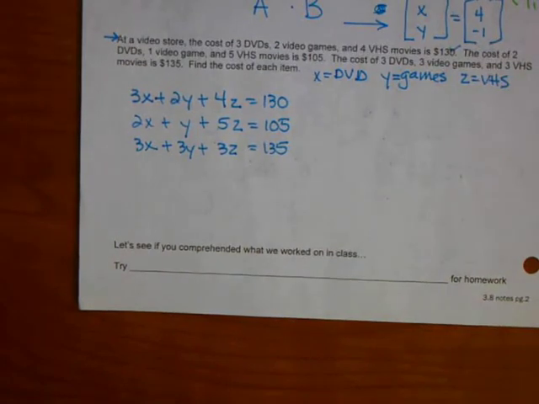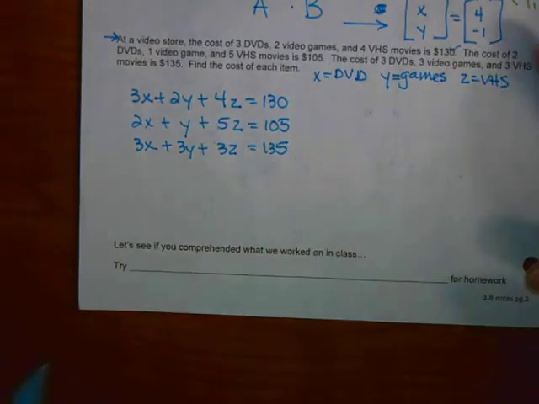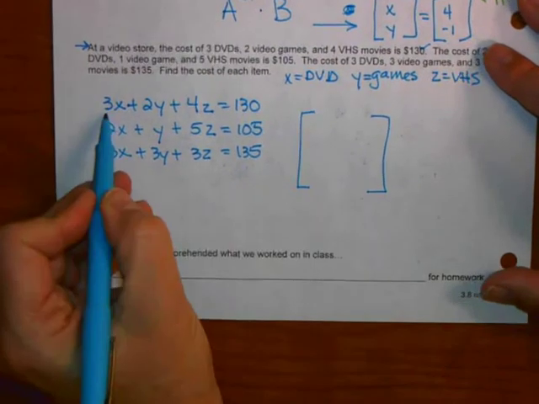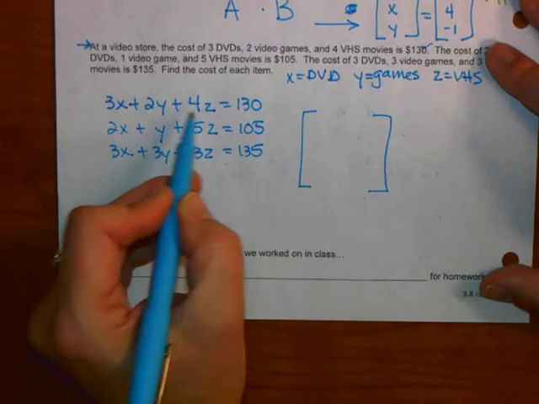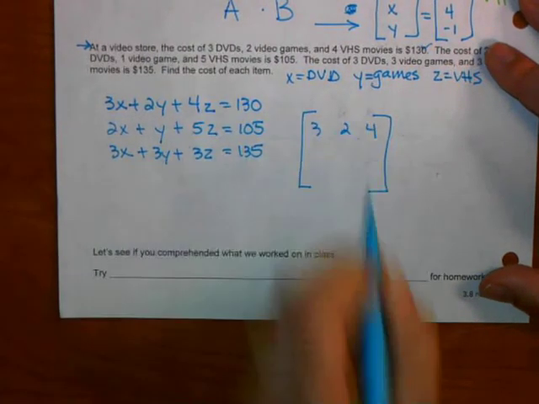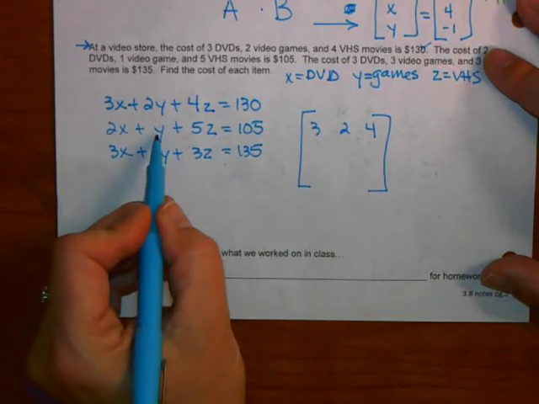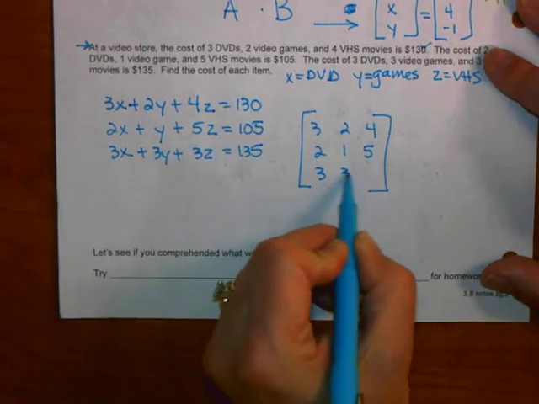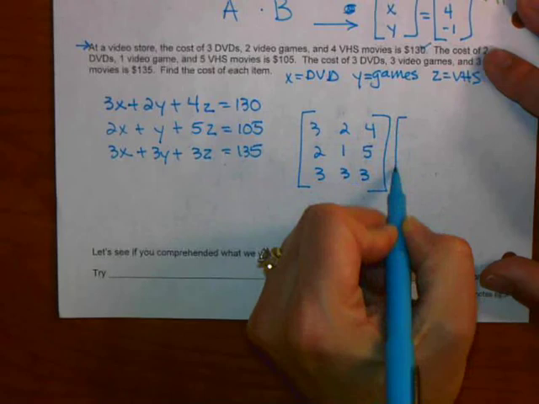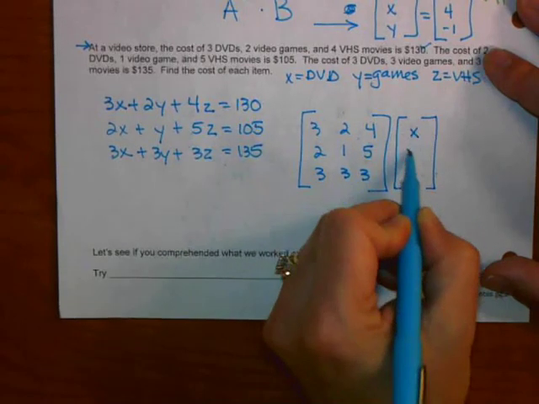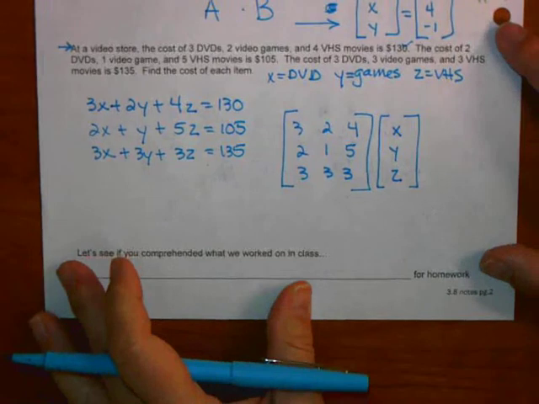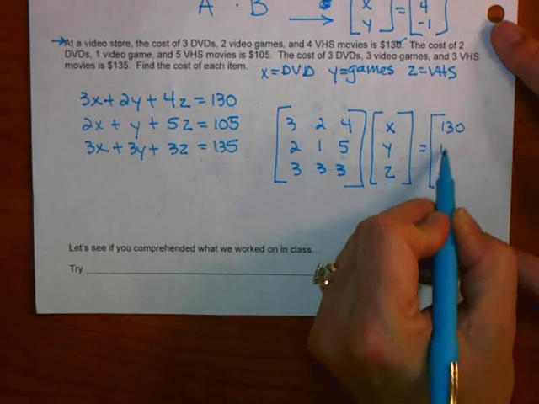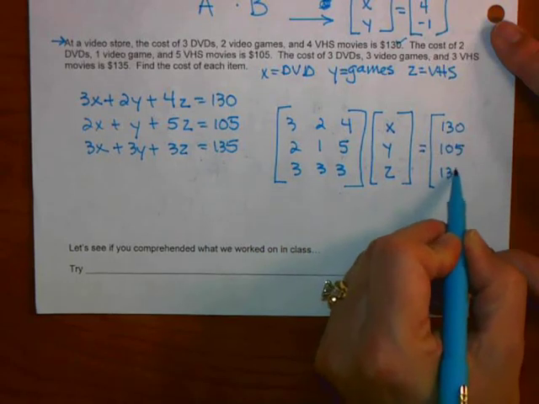The beauty is that we can do this very easily on the calculator. We have to set up a coefficient matrix. What are my coefficients? 3, 2, and 4. Oh, it's going to be 3 by 3. 2, 1, and 5. 3, 3, and 3. My 3 variables that I'm solving for are x, y, and z. And it's going to equal 130, 105, 135.